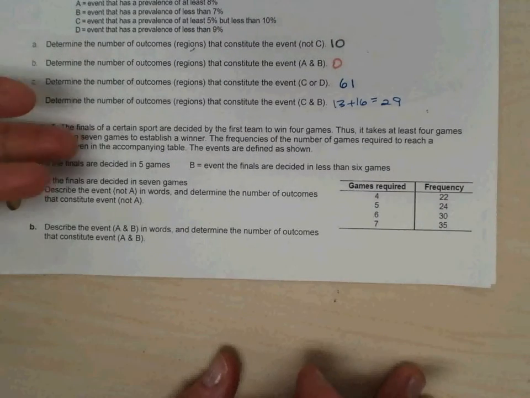Anybody, does a sport come to mind? Basketball? Anything else? I think baseball does that too with the World Series. I thought it was more than 4 games, or more than 7 games. It could be, how many do they do? Okay, I know it's basketball.